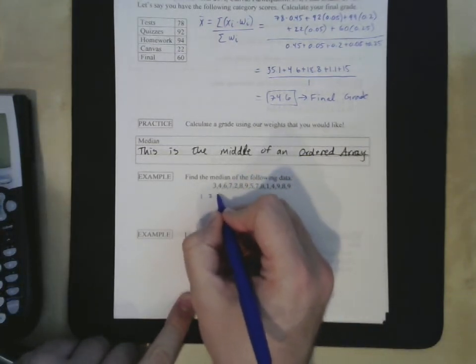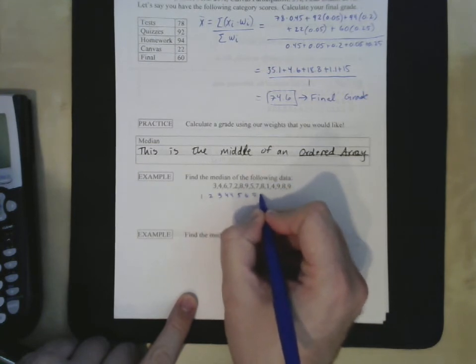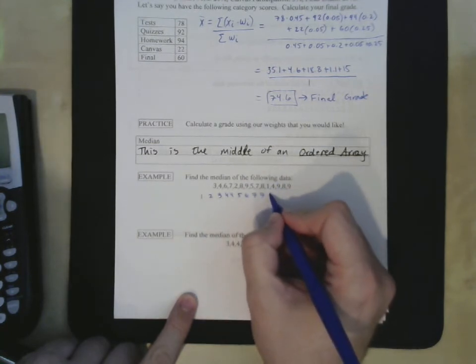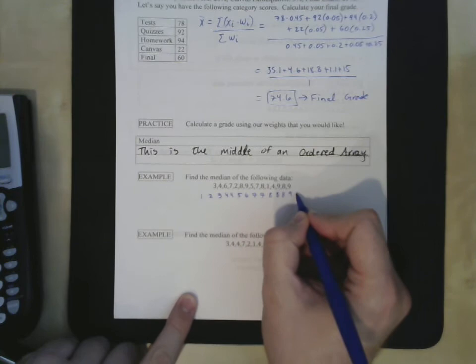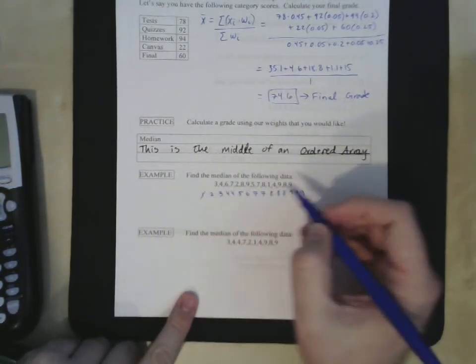So in order, this is 1, 2, 3, 4, 4, 5, 6, 7, 7, 8, 8, 8, 9, 9, 9. And then you just cross them off starting at the left and the right.